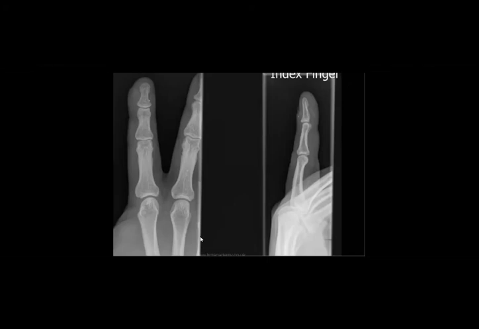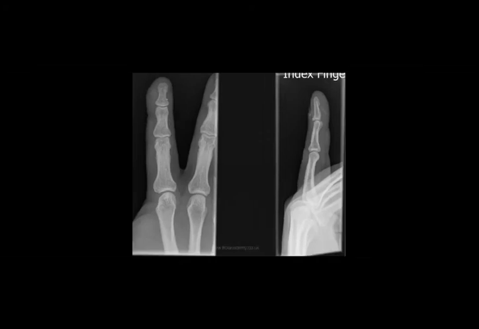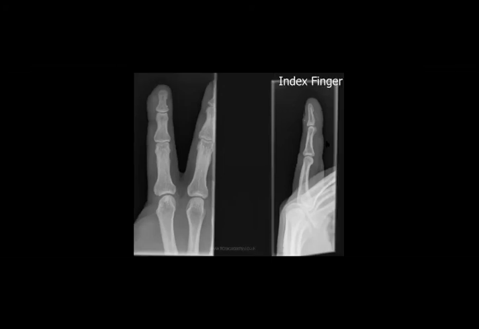What is the abnormality here? He writes for you the abnormality. It is in the index finger, right? So where is the abnormality right now?